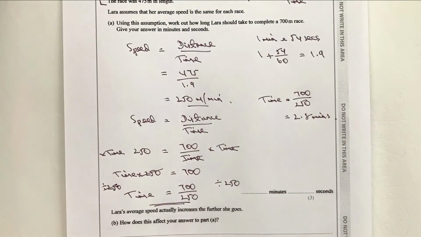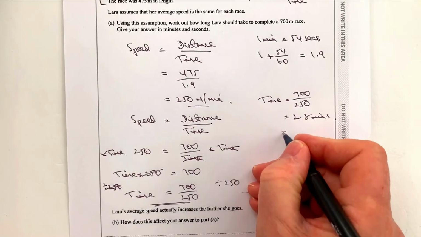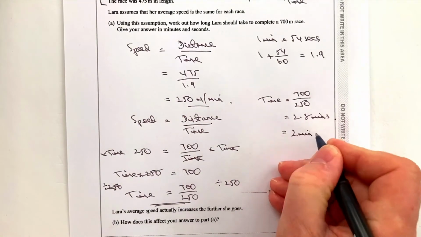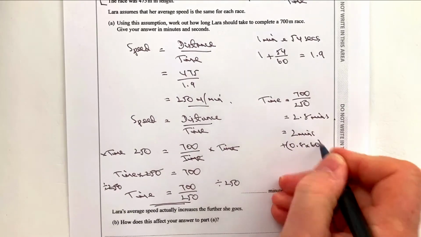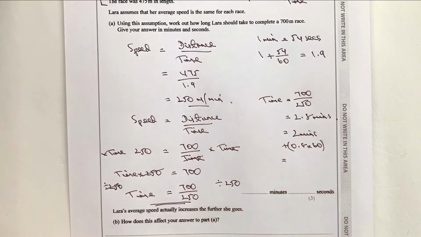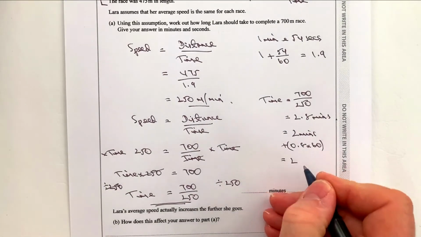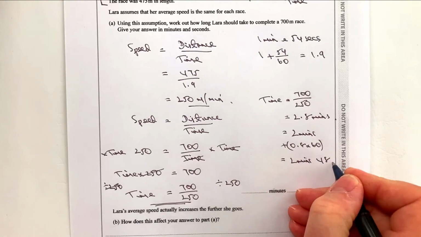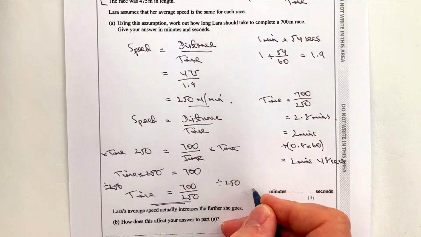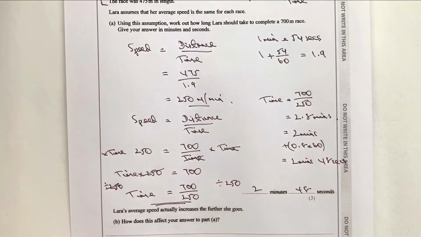So what we've got to do is, if you like, reverse engineer. We want 0.8 of 60 seconds because they want us to give our answer in minutes and seconds. So this would be 2 minutes plus 0.8 times 60 seconds. If you pop that into a calculator, you get 2 minutes, and 0.8 times 60 is 48 seconds. And that would be the answer to this particular question.